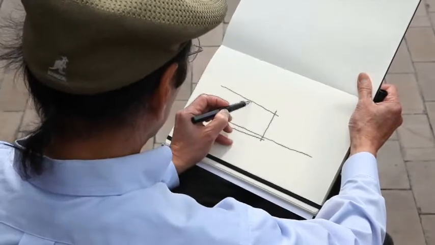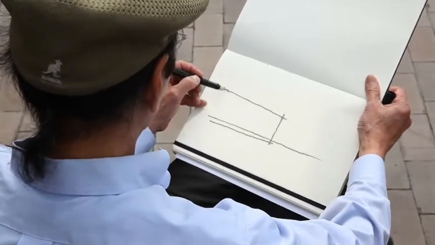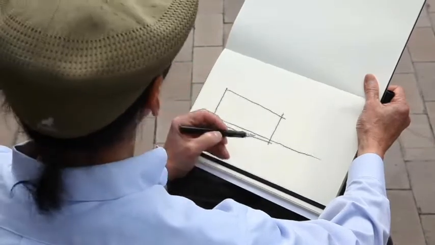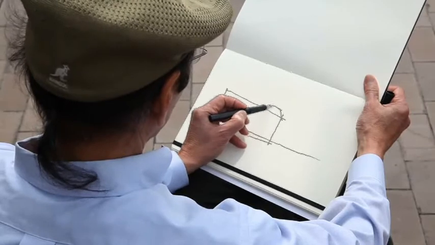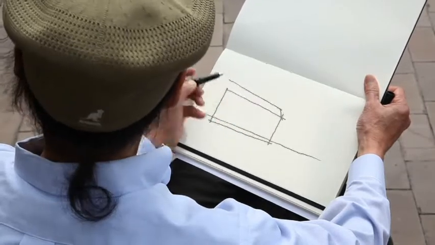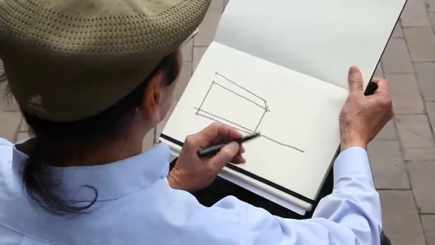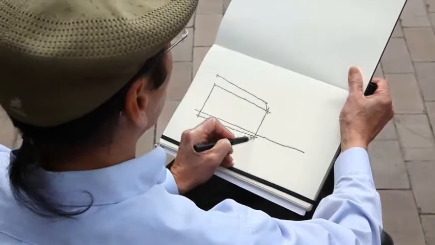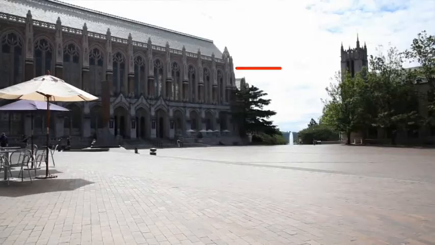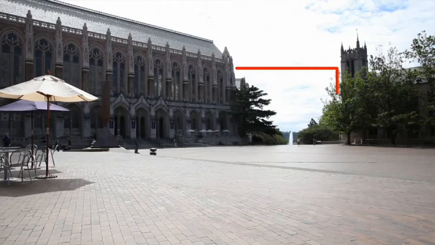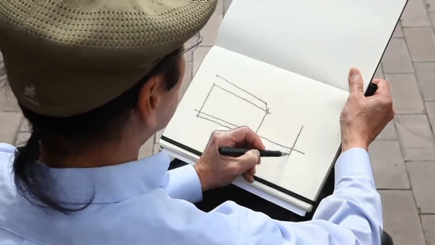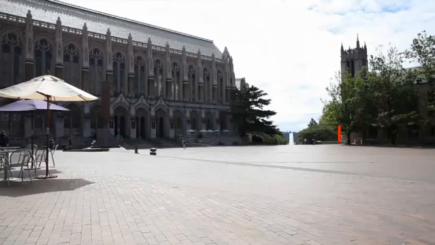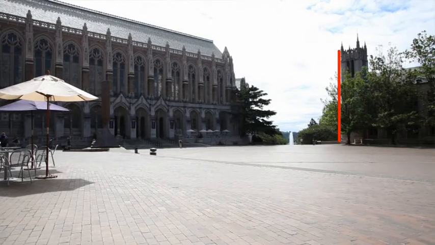So it's 1, 2.25. Now, based upon the height of that wall, I can estimate the distance to Gerberding. It's a little bit wider than it is high. And the height of that tower on Gerberding is about the same height as the top of the wall of Suzzallo Library.